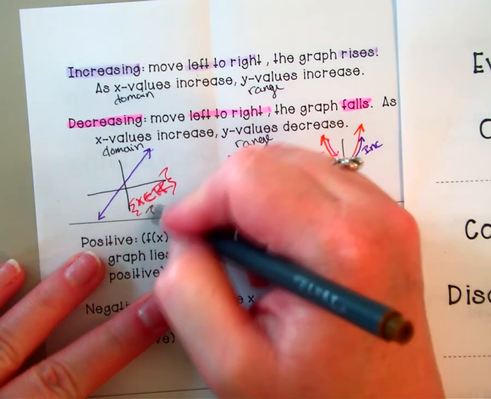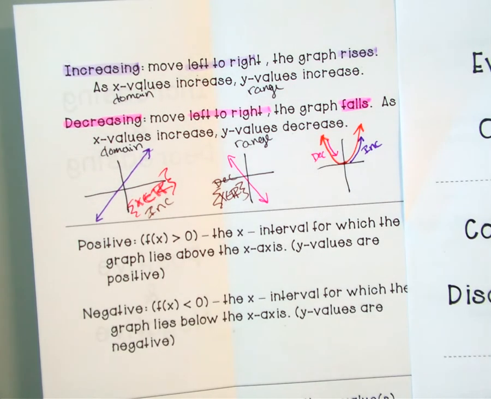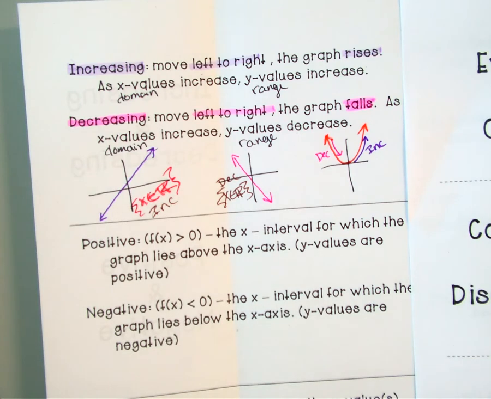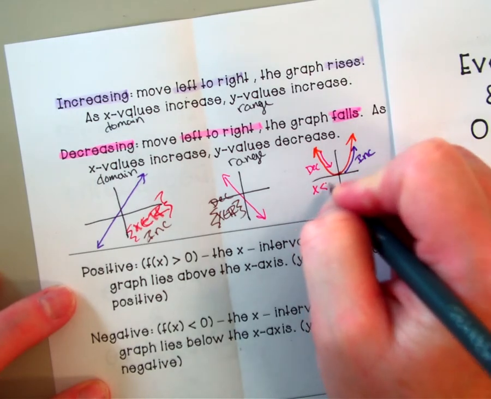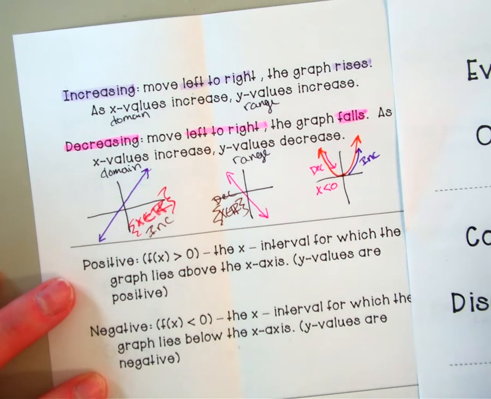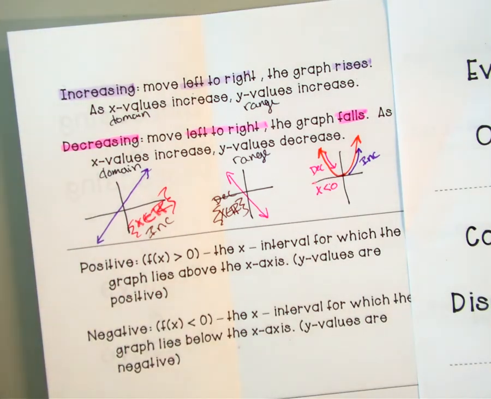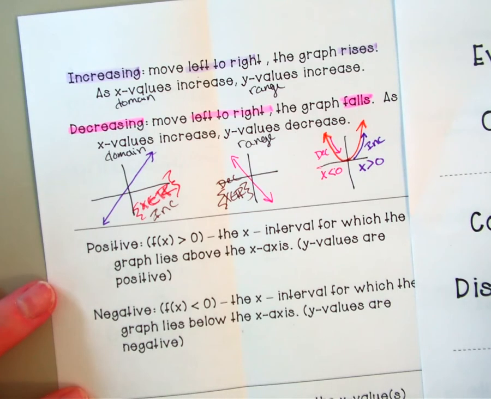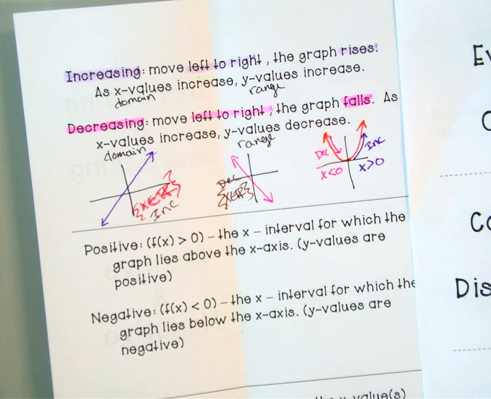So my domain interval over where it's increasing, for that first one, over when it's decreasing for that second one, that's a DEC for decreasing. That's going to be everything. It's always going to be increasing or decreasing. Whereas for that last graph, it's decreasing when X is less than 0, because it's decreasing over here in the negative values of your X. But it's increasing over here when X is greater than 0, because those are your positive X values. That is when your graph is increasing and going up.